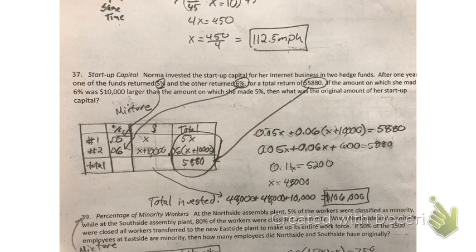Investment number 1 was 5%. Investment number 2 was 6%. The one that has 5%, let's go to that 10,000. So the one she had at 6% was $10,000 larger. So the money she invested in the 6% was $10,000 more. I said she invested x money in number 1, and that means x plus 10,000 in that one. That means the total money she made was 0.05 times her original investment, and this would be 0.06 times her original investment here. When you add these two things up, that's going to be the total money she made. And they said the total money she made was $5,880.